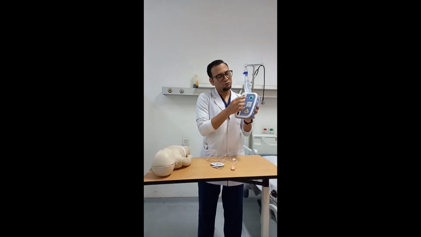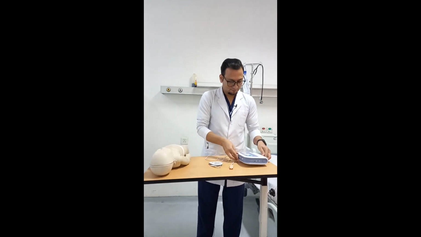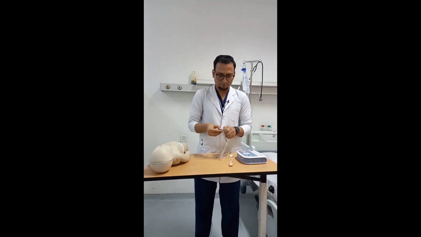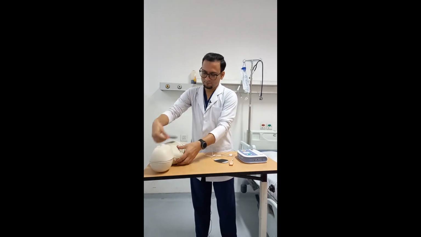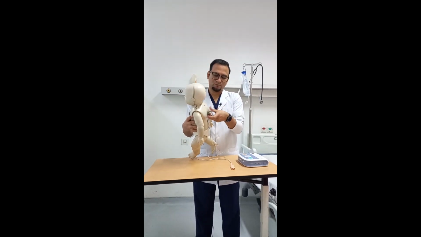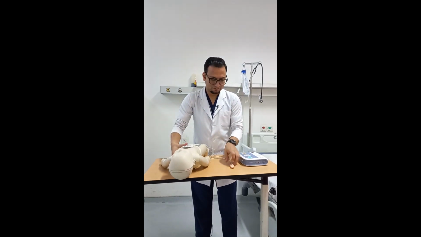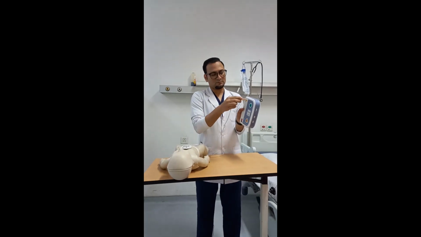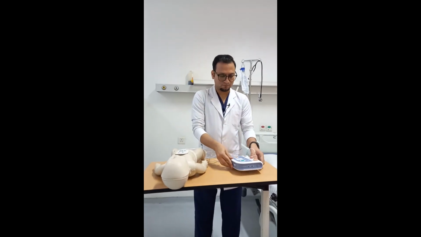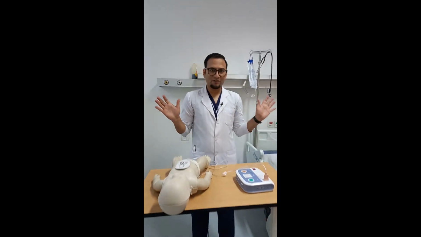First we have to press the on button. Apply pad to patient's bare chest. Plug in pad connector next to flashing light. Apply pad, plug in connector. Analyzing heart rhythm. Do not touch the patient. Stay away from the patient.